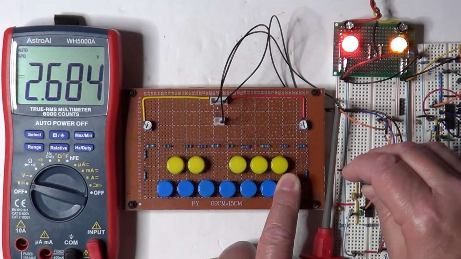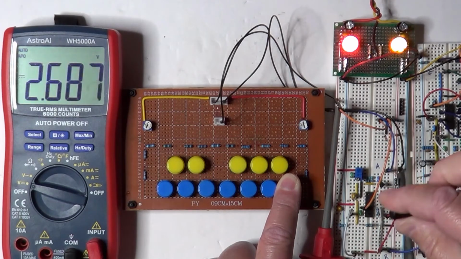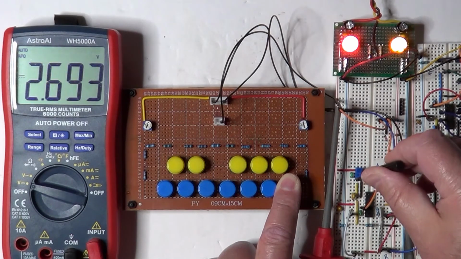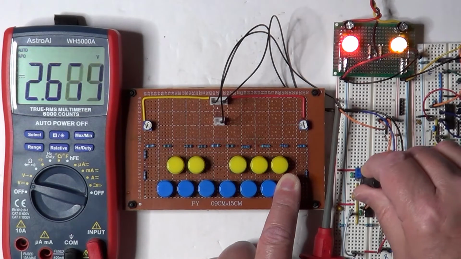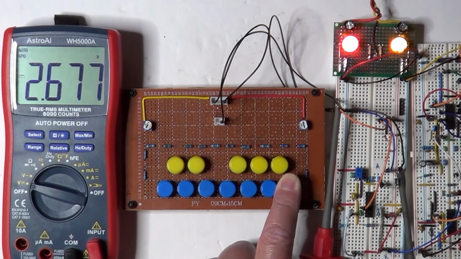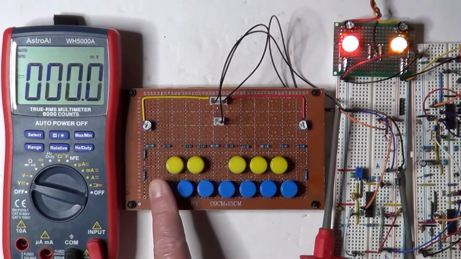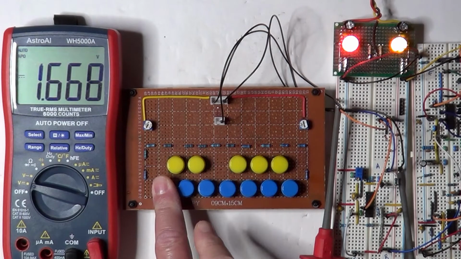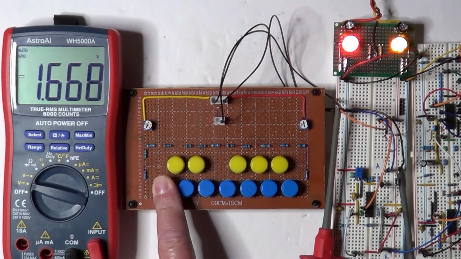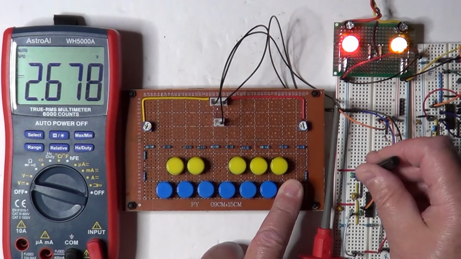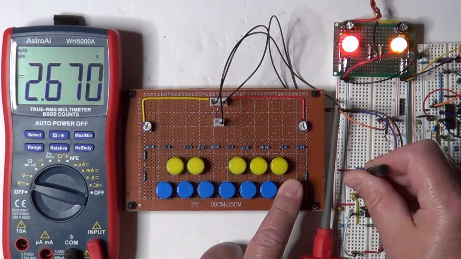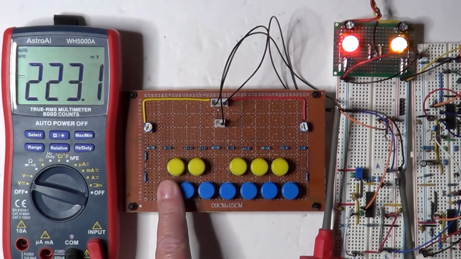Okay. 69. 67, 68. Let's check this one again now, because this has moved too. So 1.67 now, and this is 2.68. We have to go down just a touch more.